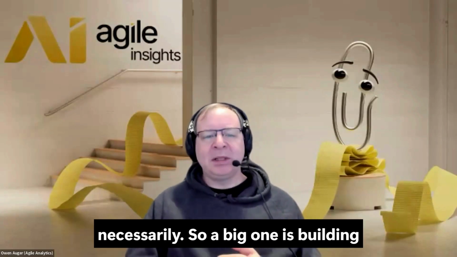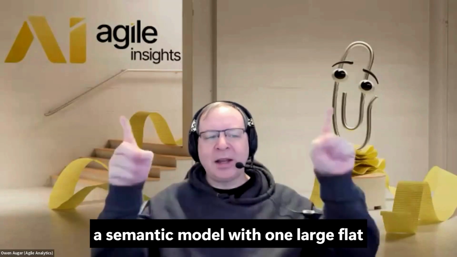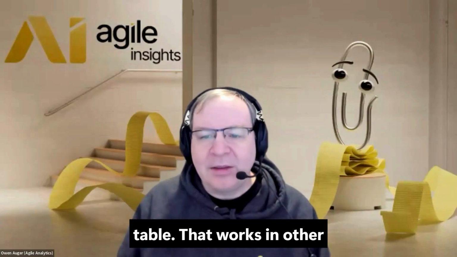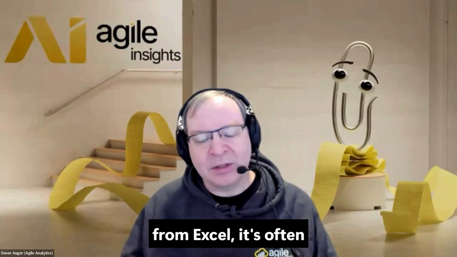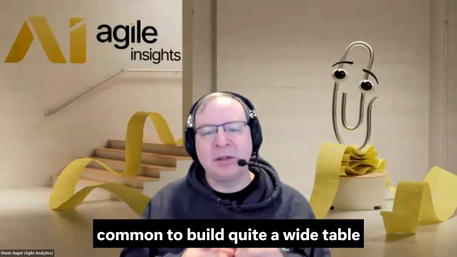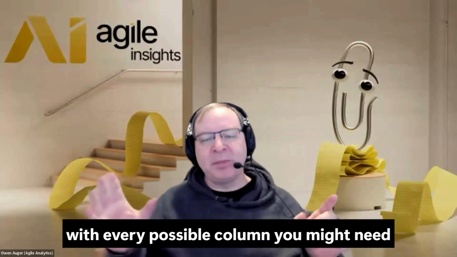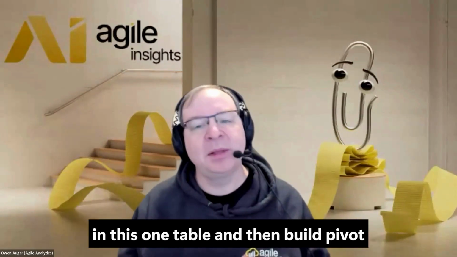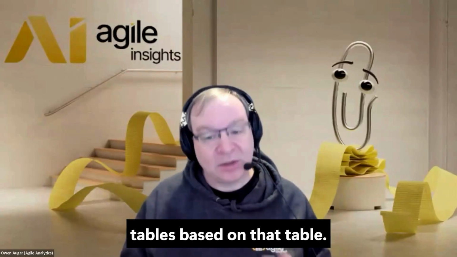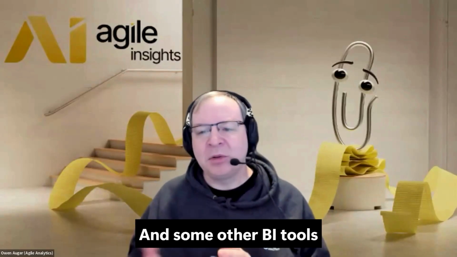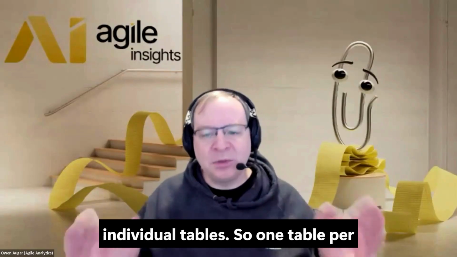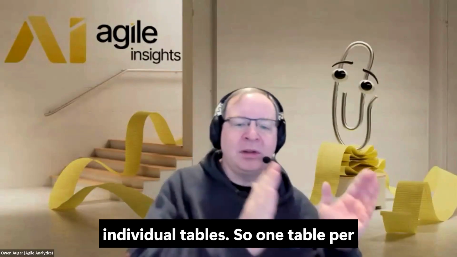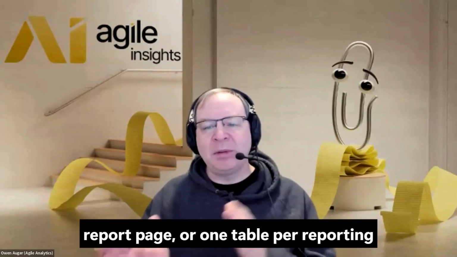A big one is building a semantic model with one large flat table. That works in other scenarios. For example, people coming from Excel, it's often common to build quite a wide table with every possible column you might need in this one table, and then build pivot tables based on that table. Some other BI tools also commonly work with flat, wide individual tables. So one table per report page, or one table per reporting area.